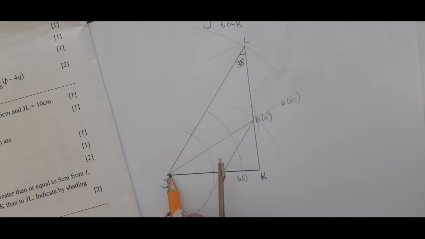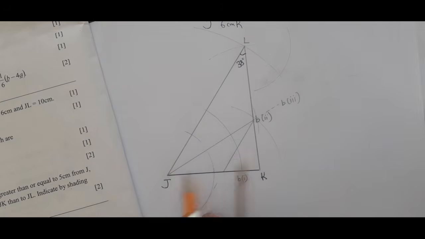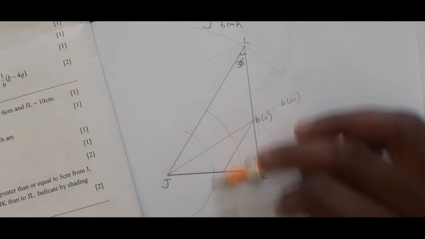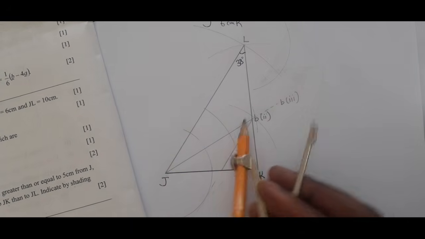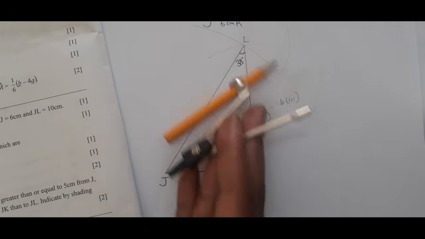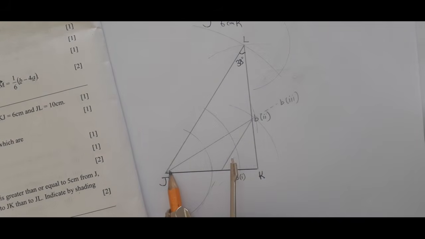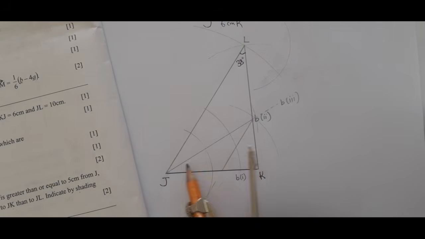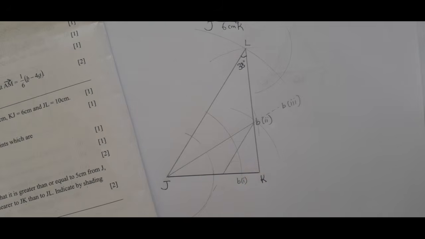So when we constructed this bisector here, we have got two parts. There is this region on this side that is nearer to JK. Then the region that is up there is nearer to JL. So when they are saying nearer to JK, it means when we are following this, we are looking at this part that is here. Okay?